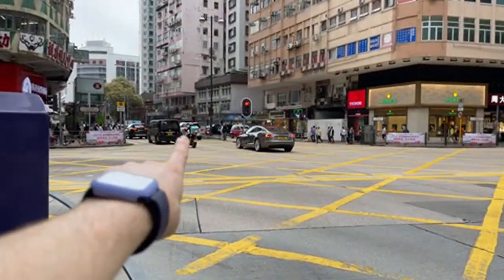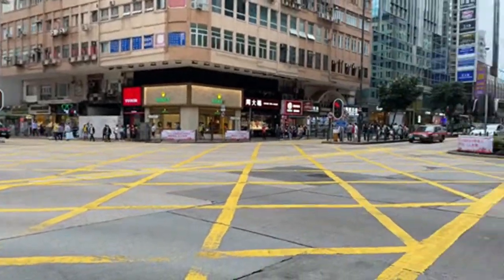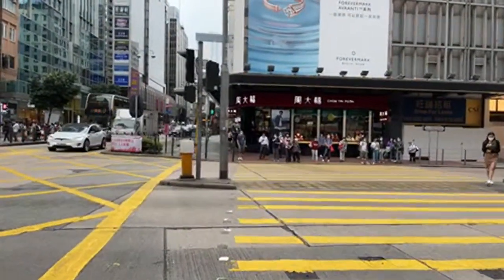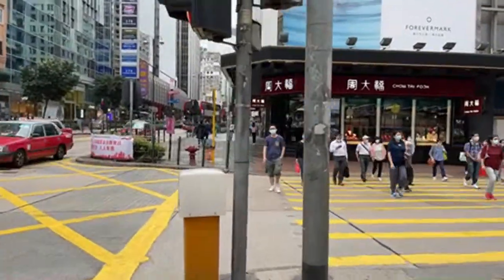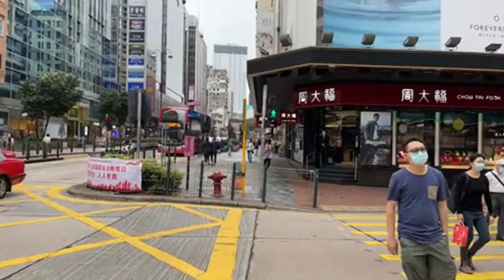That's an electric bike. That's the first time I've seen an electric bike in Hong Kong.